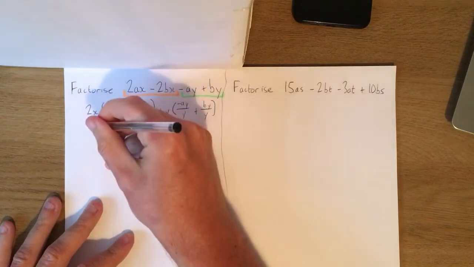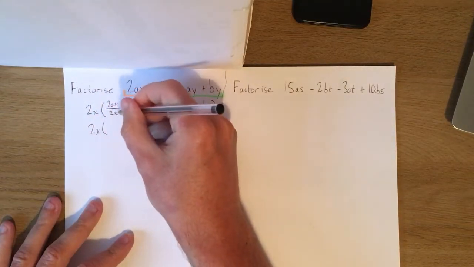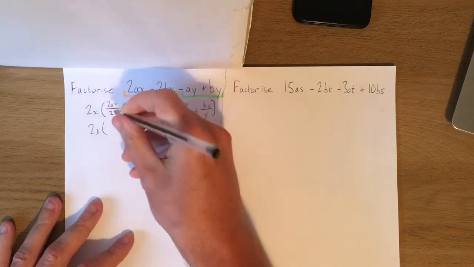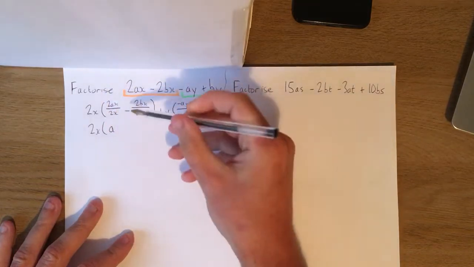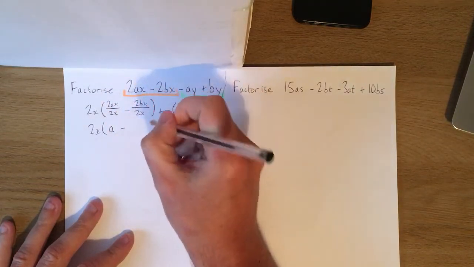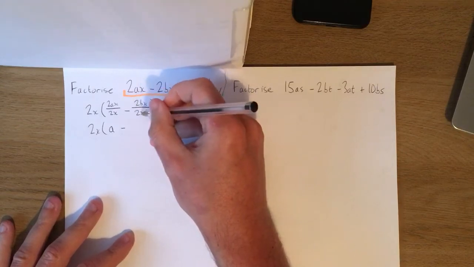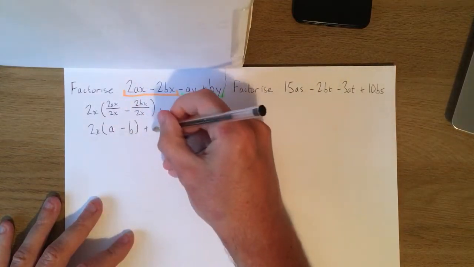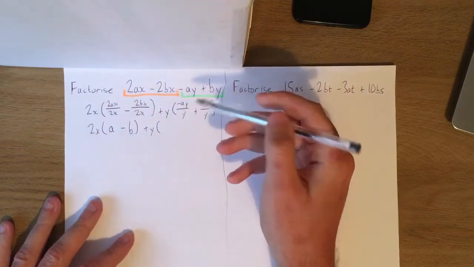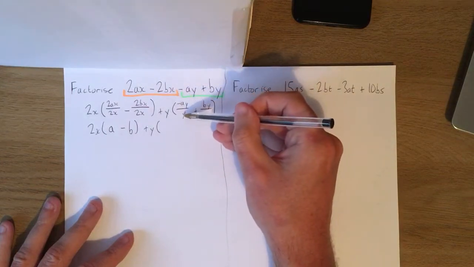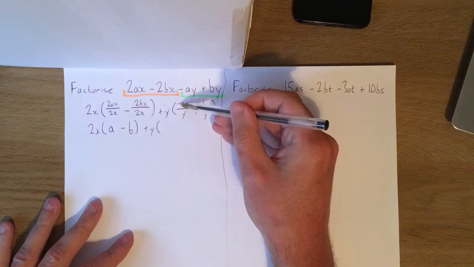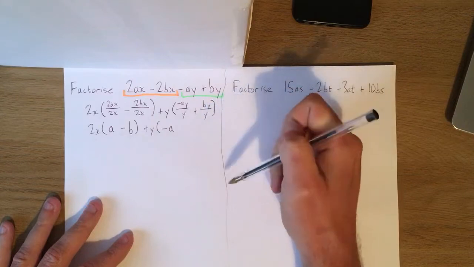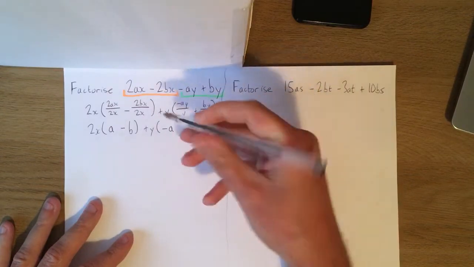Let's do my division then. This one here, 2ax divided by 2x: 2 divided by 2 cancels, x divided by x cancels, you're just left with a. Minus 2bx divided by 2x: 2 divided by 2 cancels, x divided by x cancels, you're just left with b. Plus y. Now, here's where we're going to run into a bit of trouble. Minus ay divided by y. y divided by y cancels, so I'm just left with minus a. by divided by y, and y cancels, so you're just left with b.